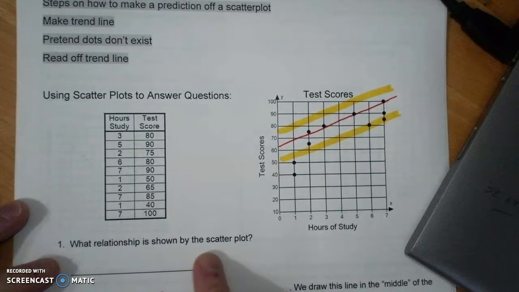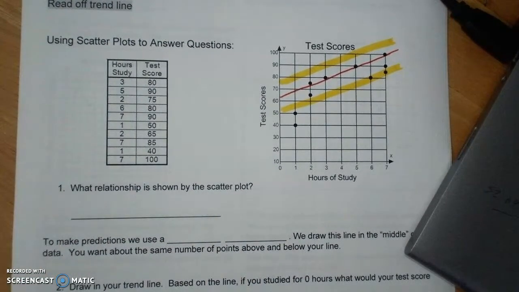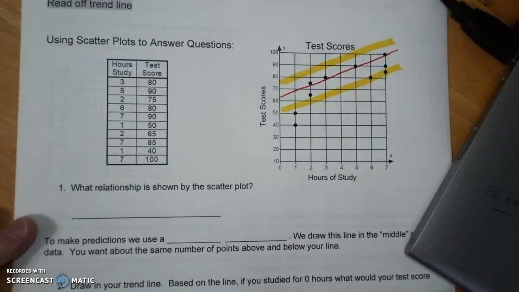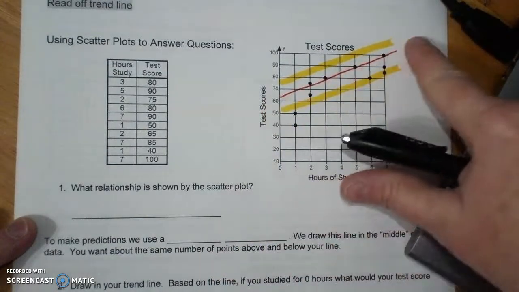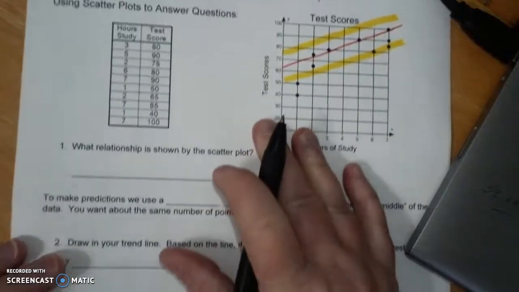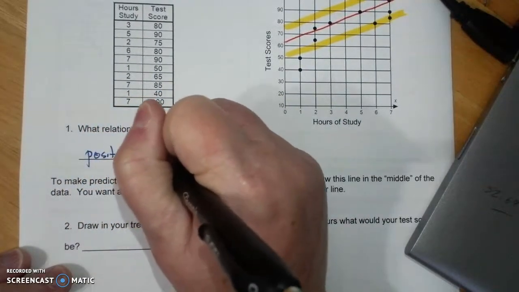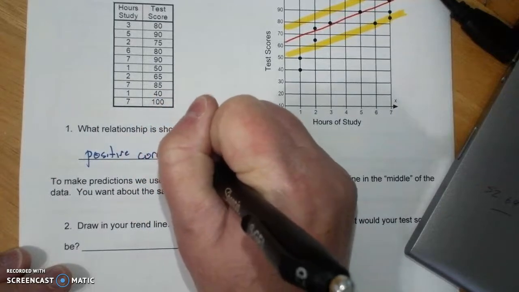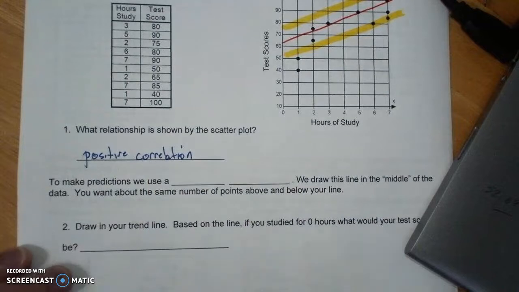So what relationship is shown by the scatter plot? Remember what type or what kind. You're always having your three choices of positive, negative, or no correlation. And since this is going in an upward trend and it looks like a positive slope, then you're going to write positive correlation. Now the reason you write the word correlation is because if I read the word positive correlation, that means you did something off a scatter plot.